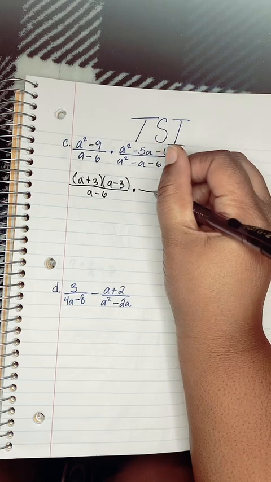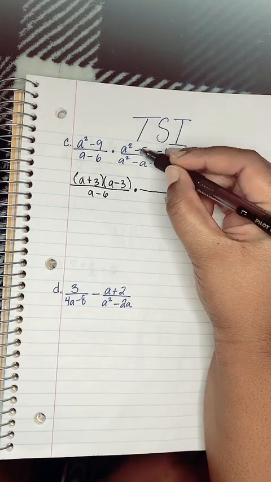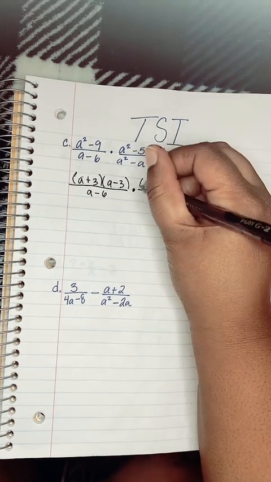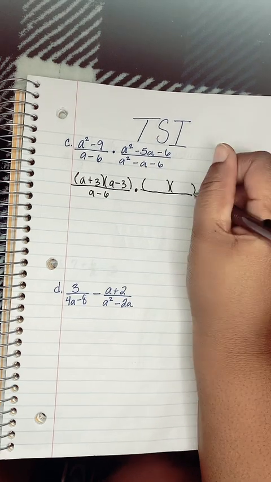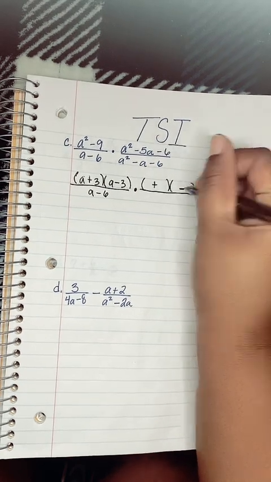Now, we have these trinomials, right? We have a minus and a minus. Whenever you have a minus and a minus, your signs are going to be plus and minus, okay?